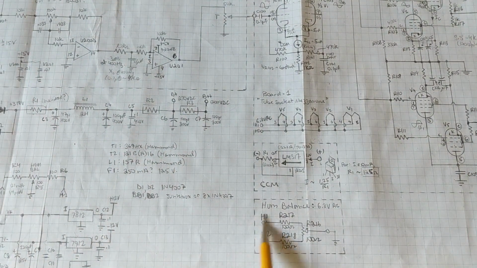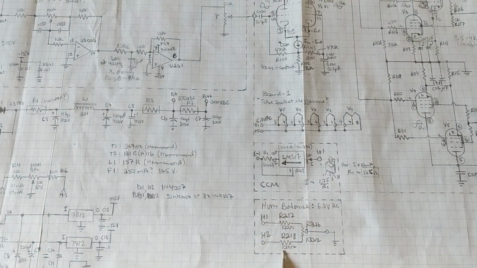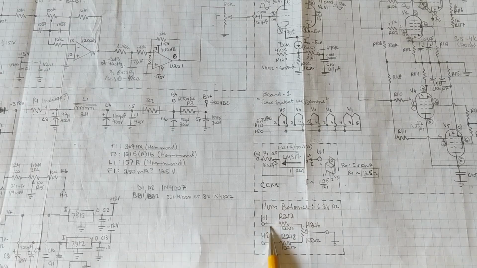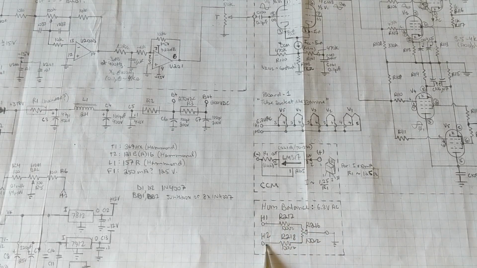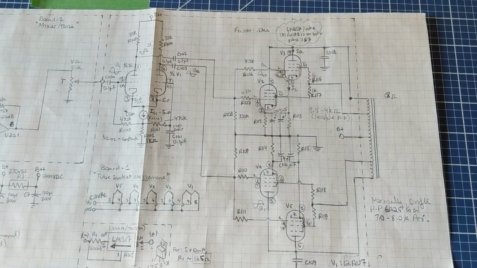And this is the hum balance circuit I'm going to be using. It just takes the two sides of the 6.3 volts and runs it through a voltage divider, and this is a trim pot that I can use to set the ground point bias here to minimize the hum noise coming from the filaments. This is the final part of the schematic.